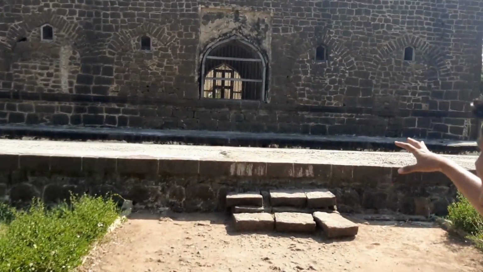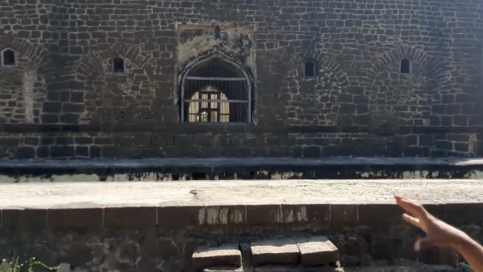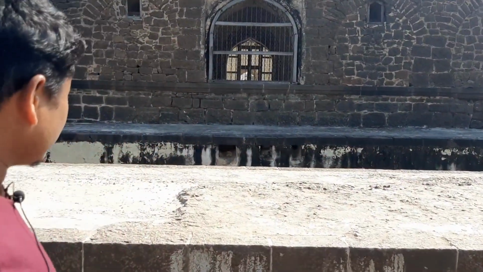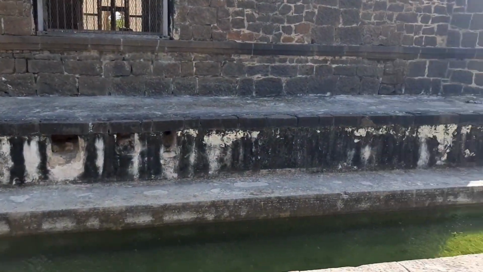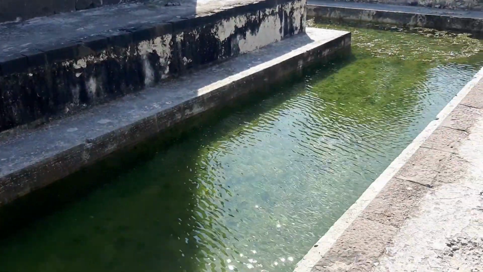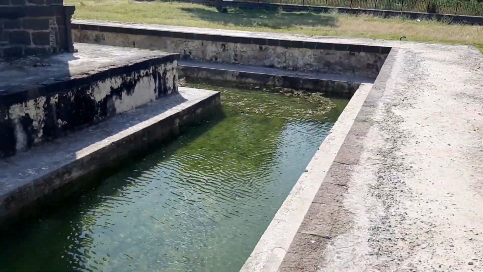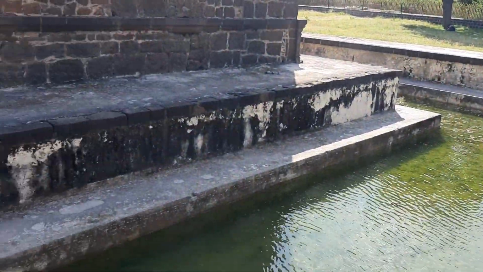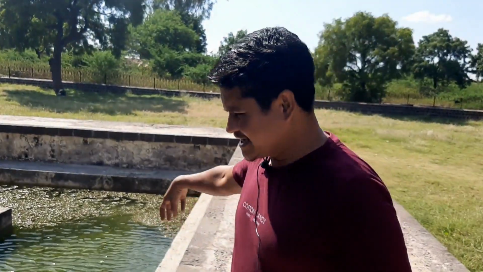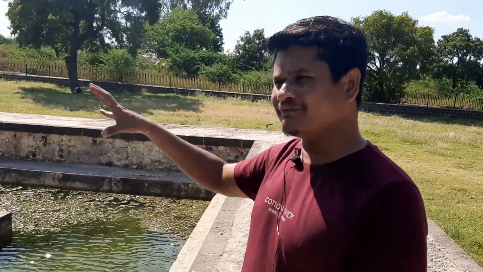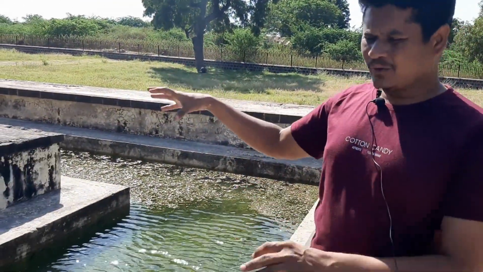As you can see, the front structure is surrounded by a channel of water, for which they used to get the water from Begum Talab or Taj Bawdi. You can see the channels. This channel surrounds almost the entire circumference of this particular monument.